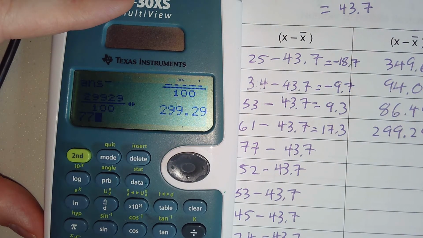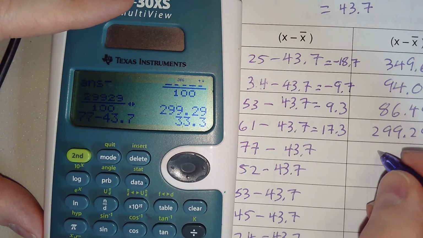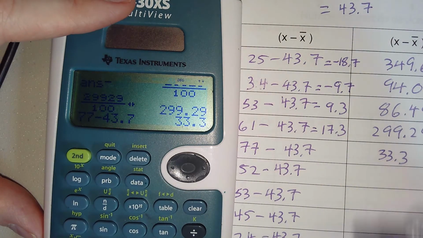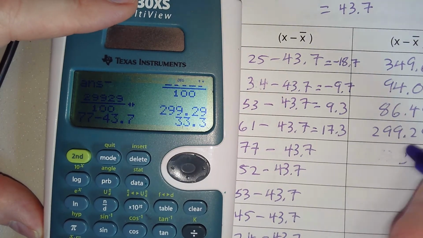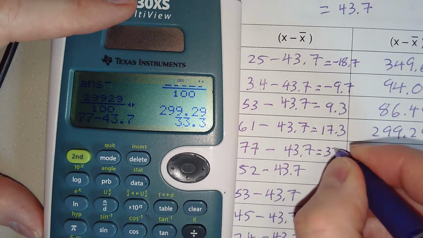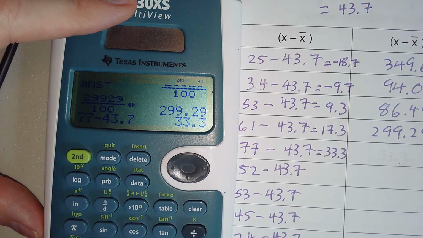And 77 minus 43.7. That's 33.3. Oh, I put that in the wrong spot. We're going to square it.